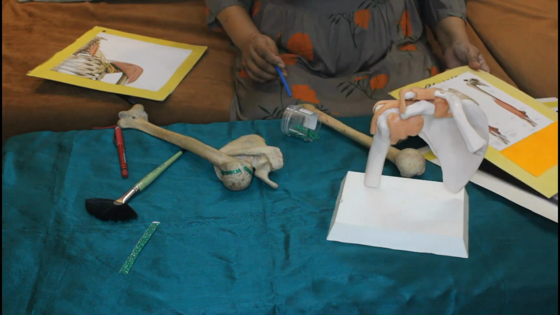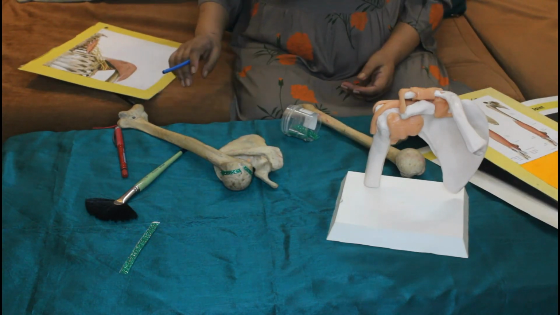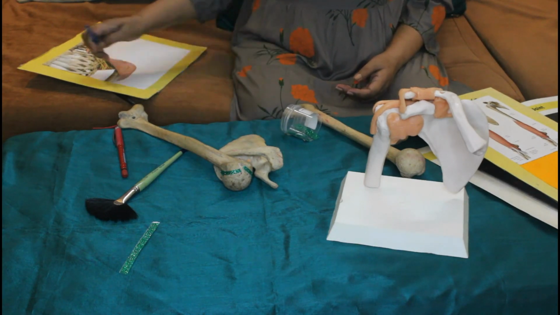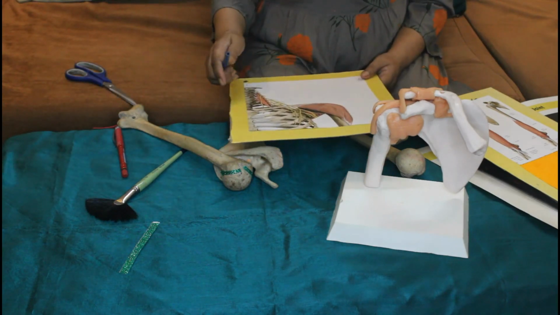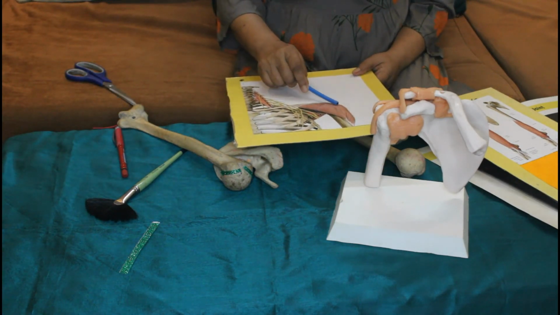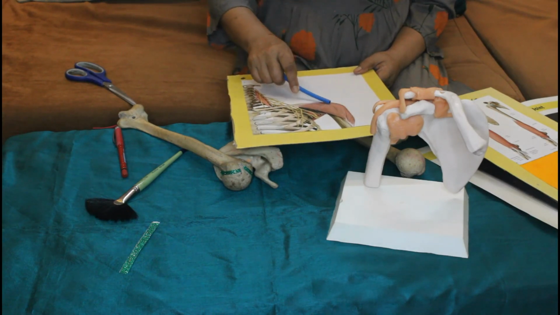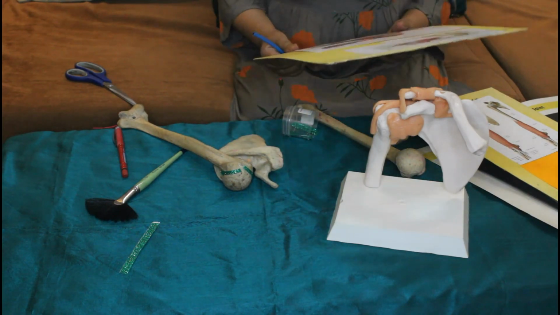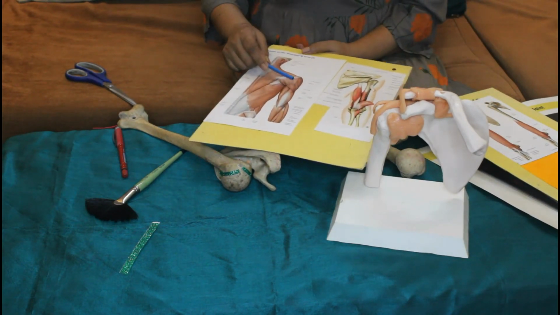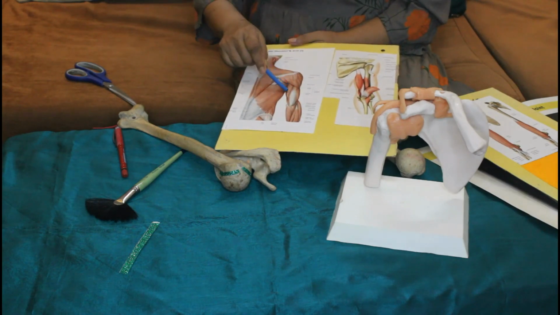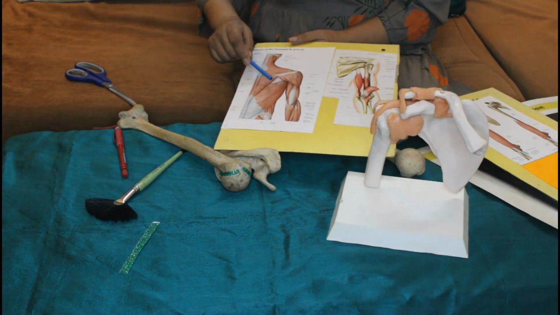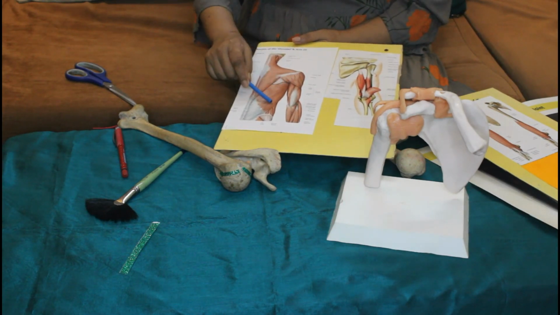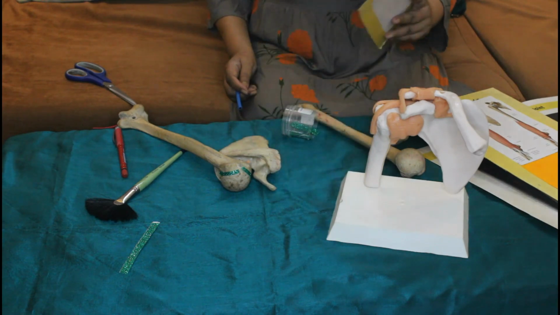Now I will tell you what are the different movements of the shoulder joint. Before I describe the different movements, you will see laterally it is related with the deltoid muscle, posteriorly it is also related with the posterior fibers of the deltoid, and also by the long head of the triceps, and this muscle is known as the latissimus dorsi muscle. So this is the relation of the shoulder joint.